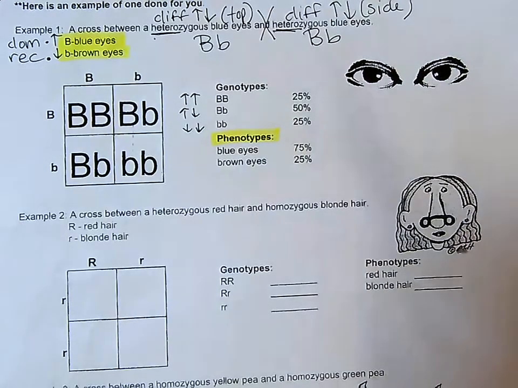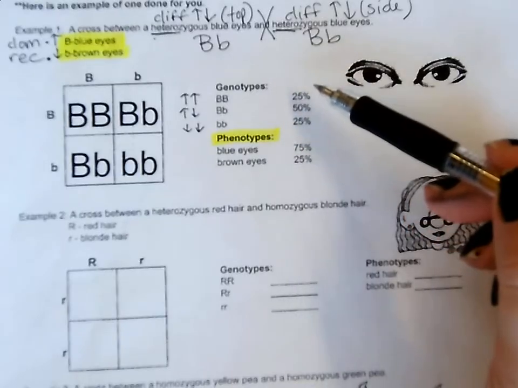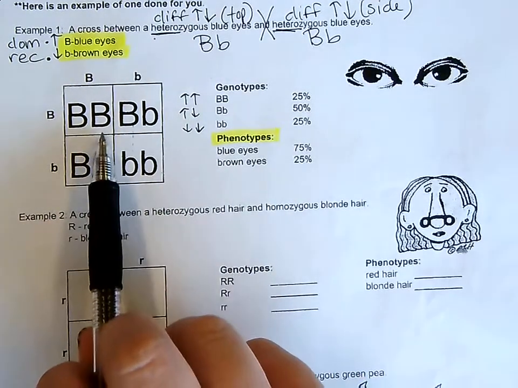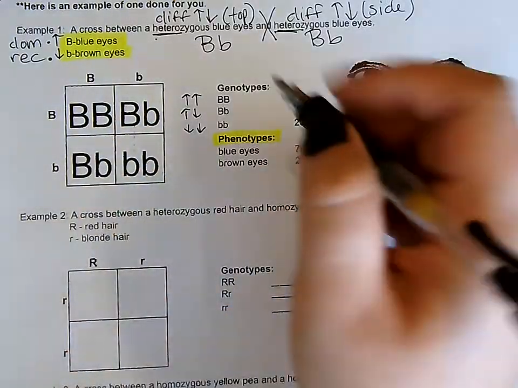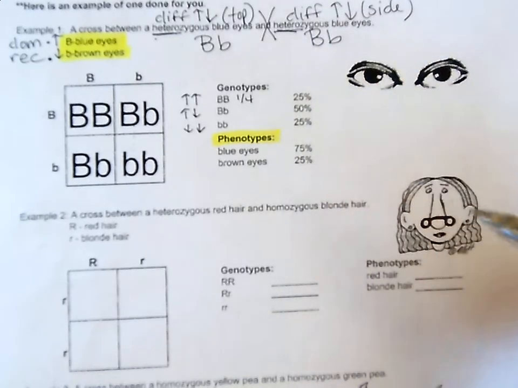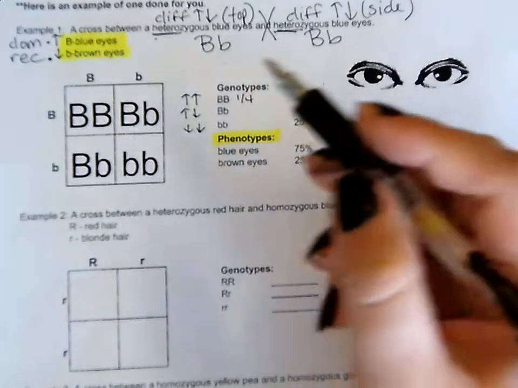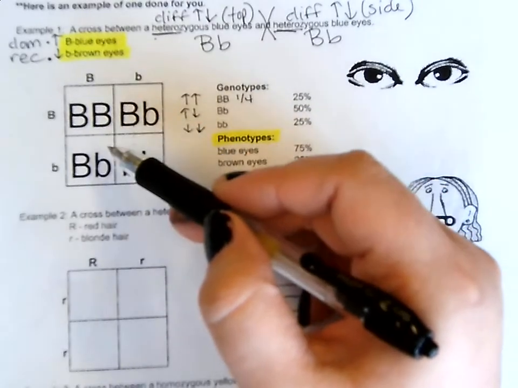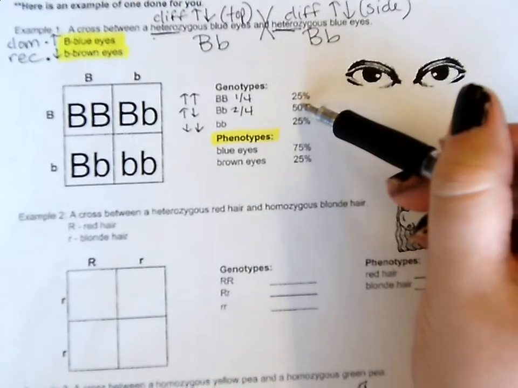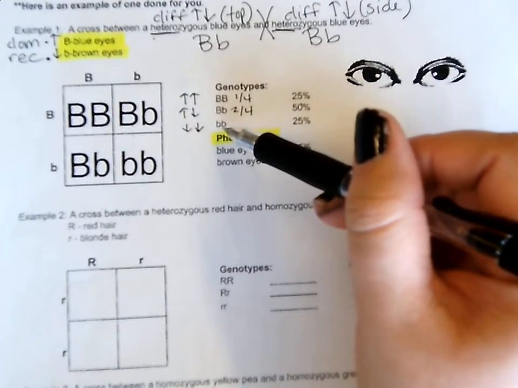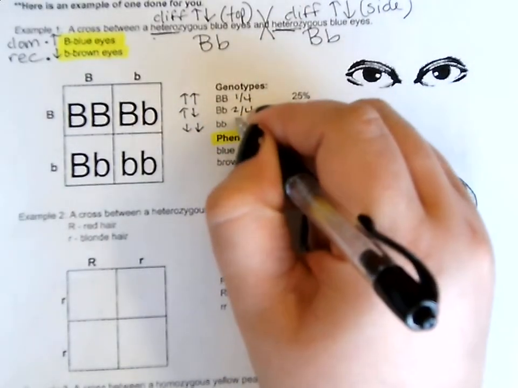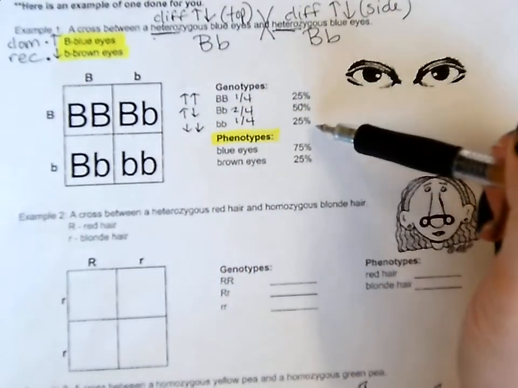So looking at our Punnett square to figure out how we get these percentages, count the squares and do your fraction. So for big, big, it's 1 out of 4 squares. That'd be 1/4, which is 25%. Big, little, that's 2 out of the 4 squares. So that would be 50%. And then last, you have little, little, which is 1 out of the 4 squares. So you have 25%.